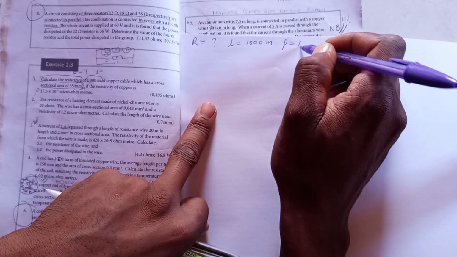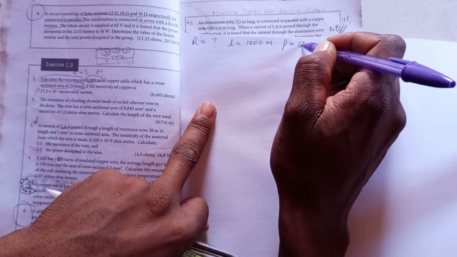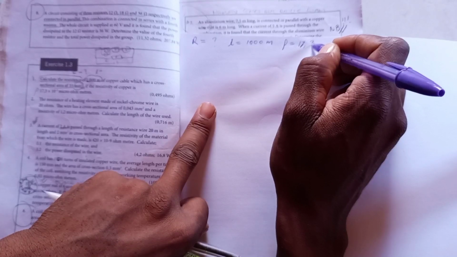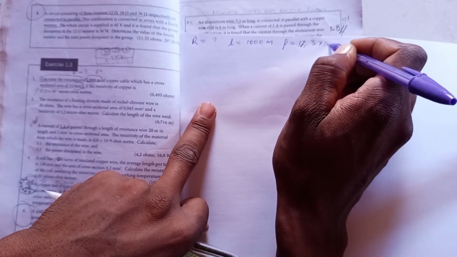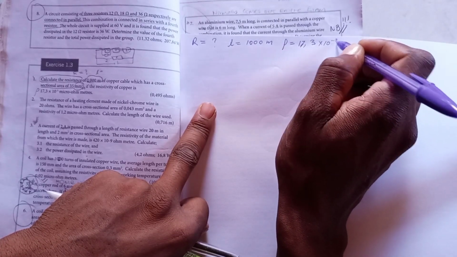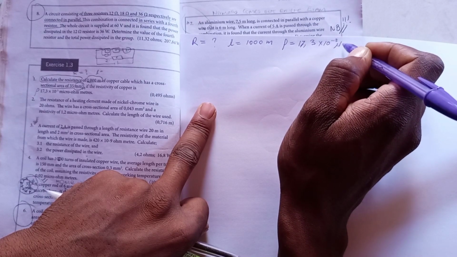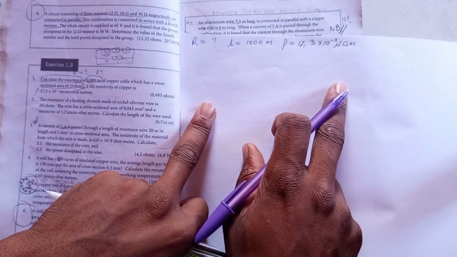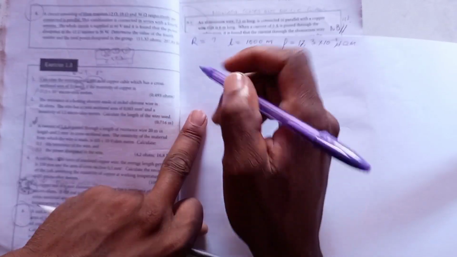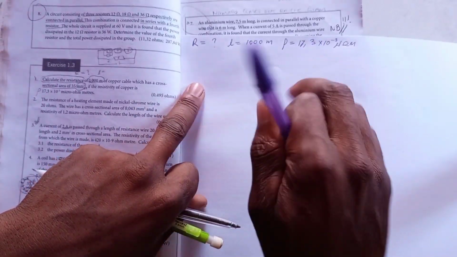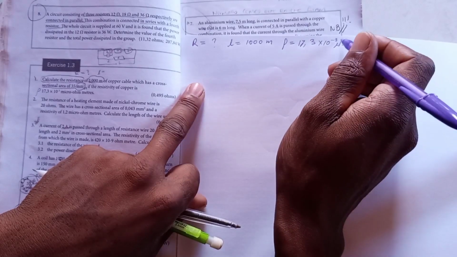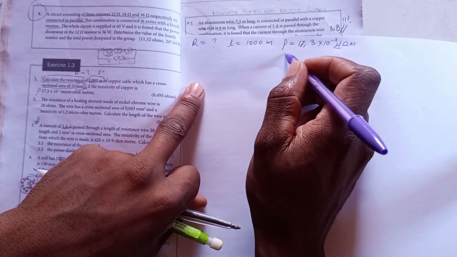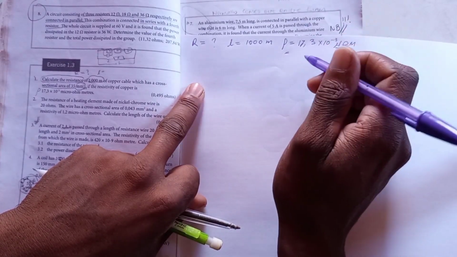It's 17,3 times 10 minus 3 microohm meters. So microohm meters, okay. Also here we don't need this micro, so micro is 10 minus 6.